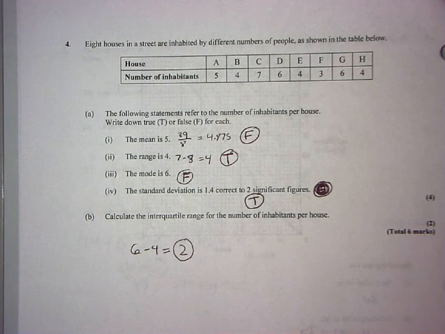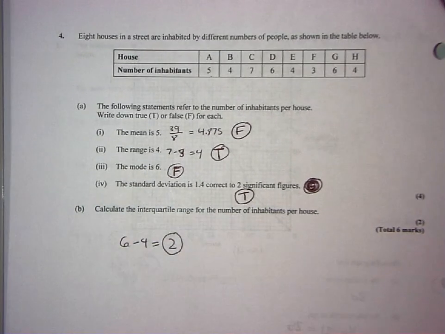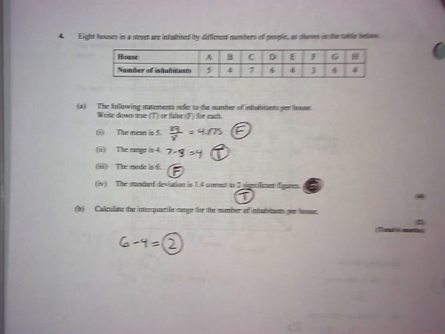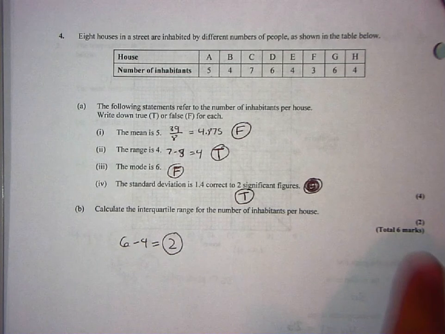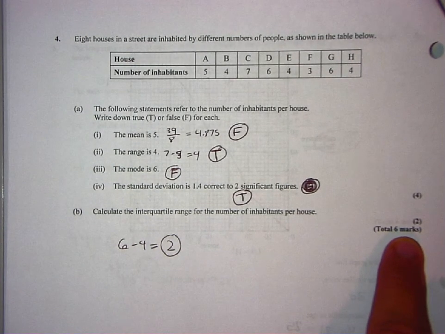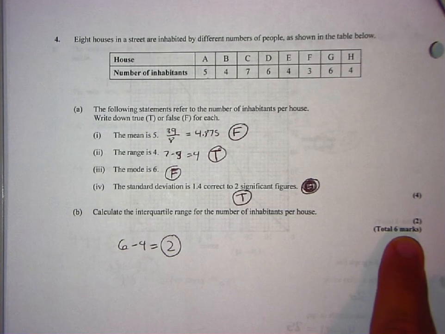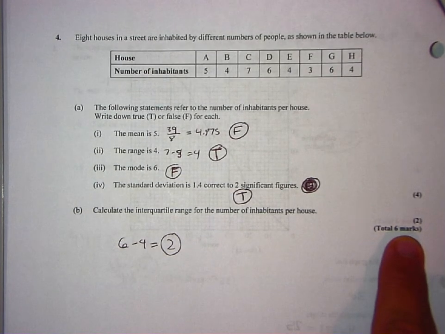Alright, number 4 says that 8 houses in the street are inhabited by different numbers of people as shown. And basically this is a one variable stats problem on your calculator. You're just doing a couple of little easy calculations. You shouldn't really be spending too much time. There's only a total of 6 marks. And remember, if we talked about there's a mark a minute, this shouldn't be a 6-minute question. This should be a 2-minute question for you. And that saves you some time on other harder questions.